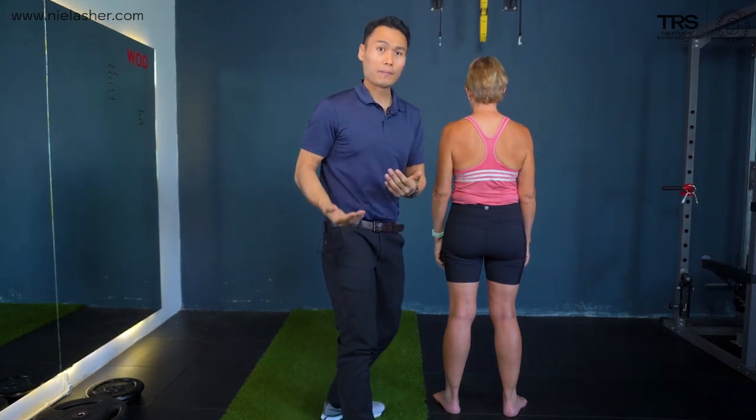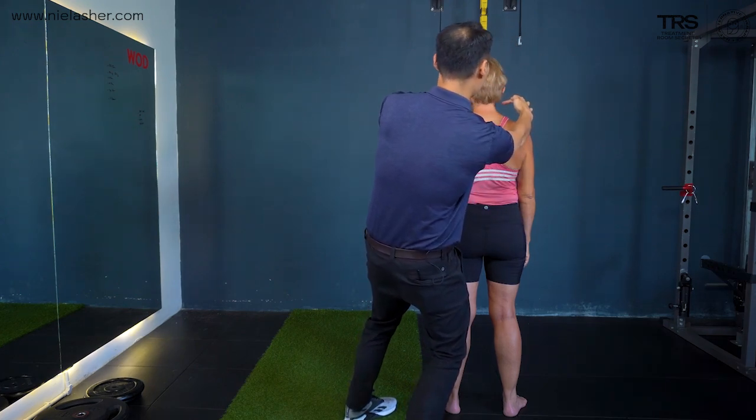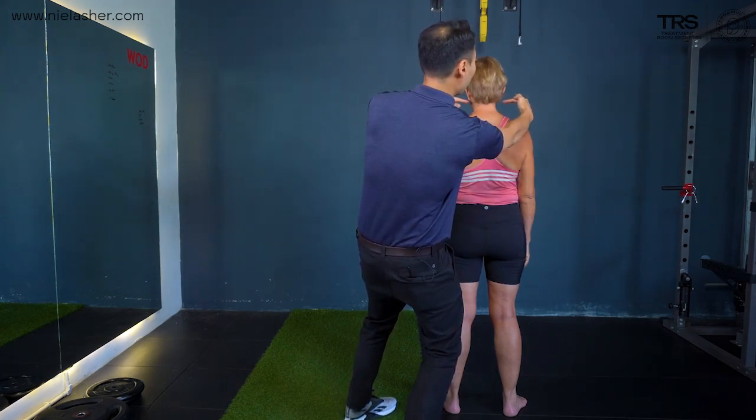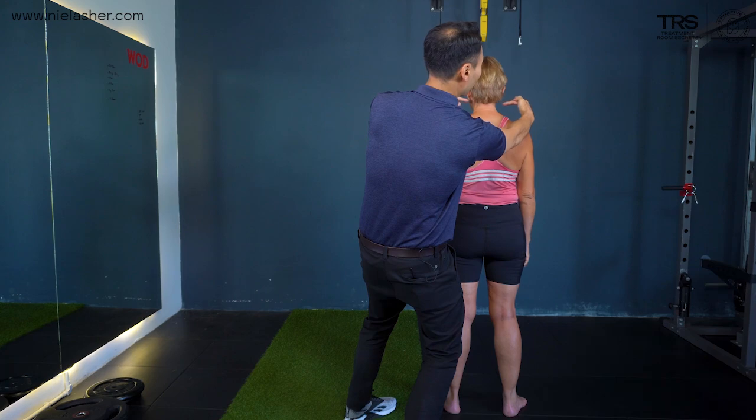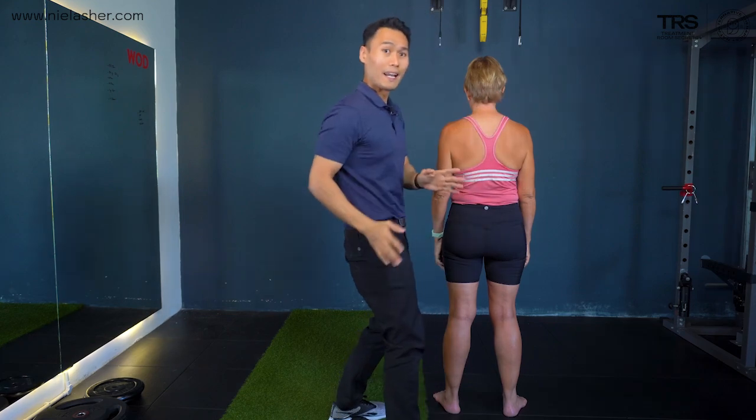So we're going to start again from the head. You're going to look at both ears, the bottom of the lobe, and you want to see if it's balanced. If one side is tighter, it may bend sideways. So you want to observe that. But what you can see from Sue here, her head is pretty level.